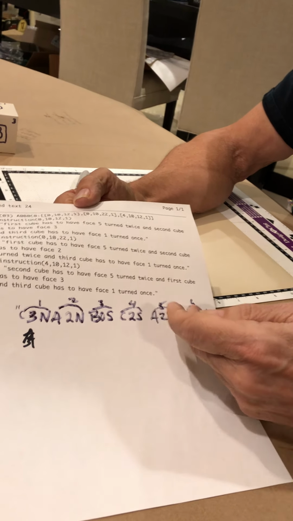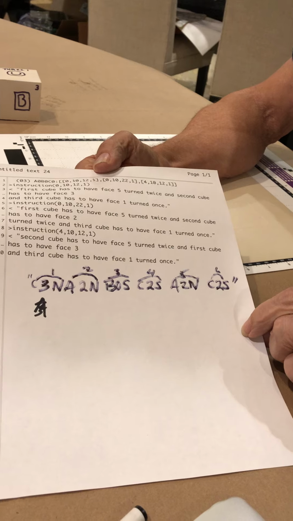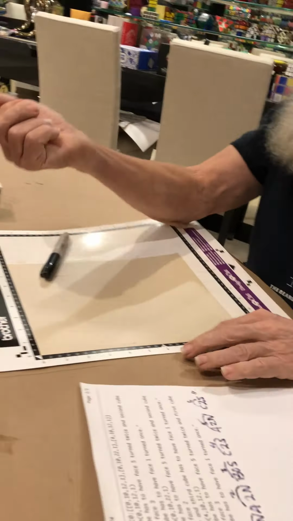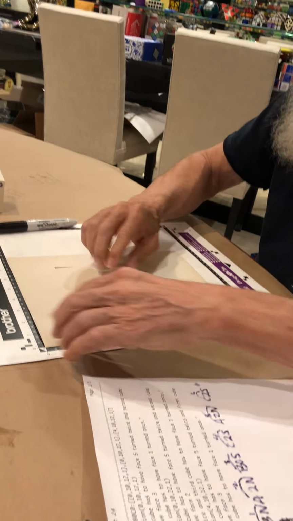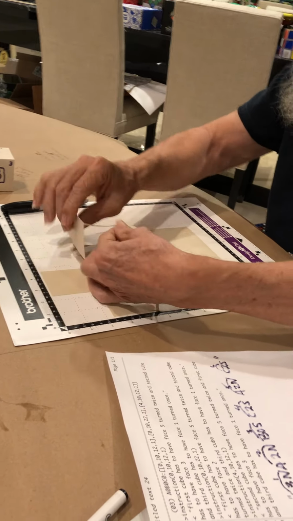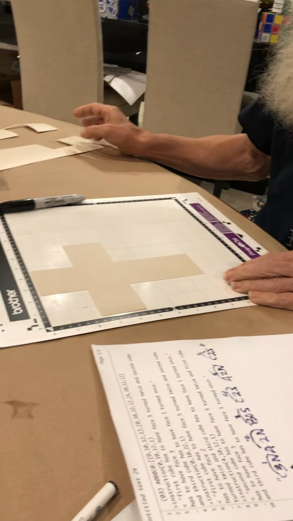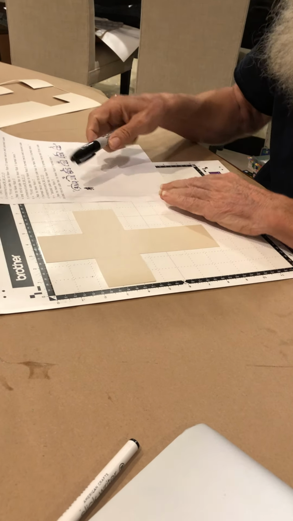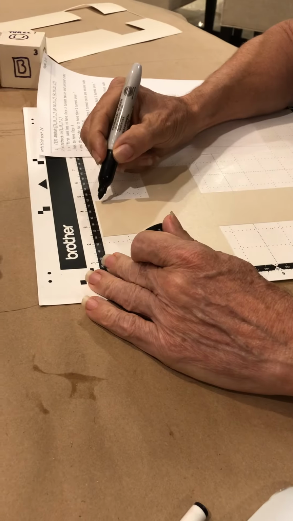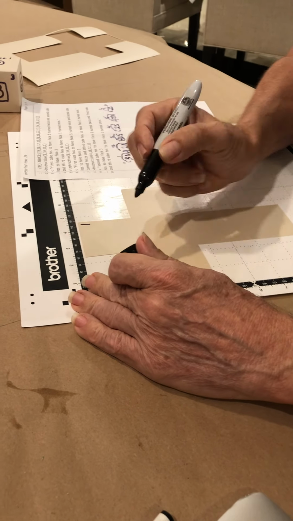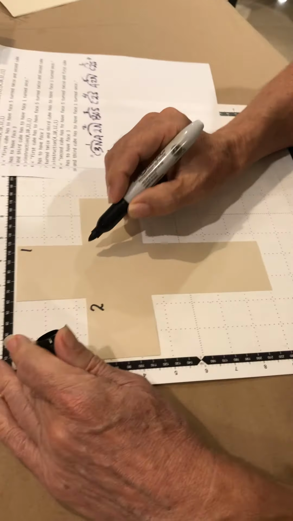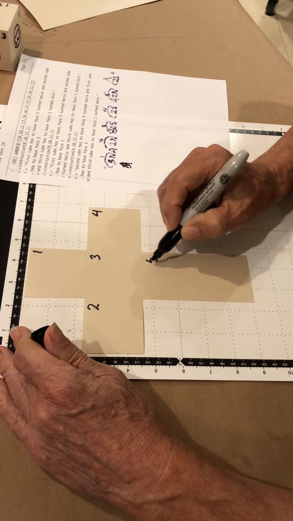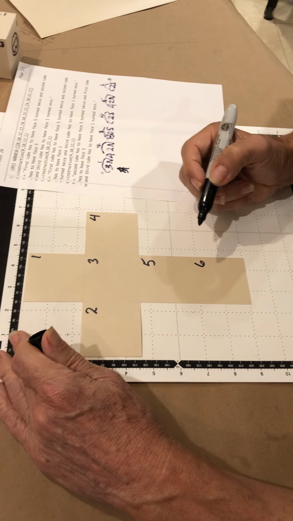Each triplet represents a different face, the faces 1 through 6. So I'm going to make a cube right here. I've cut it out here, and the net that I'm using is called a large T. We'll take this large T, and we'll label them. This is 1 in my nomenclature, 2, 3, 4, 5, 6. Those are the face numbers.